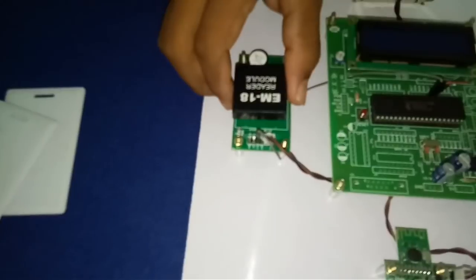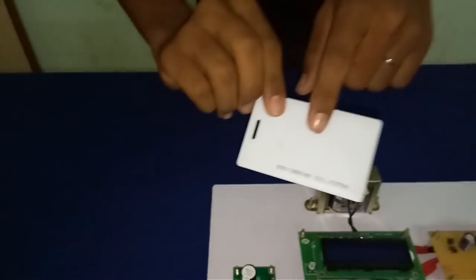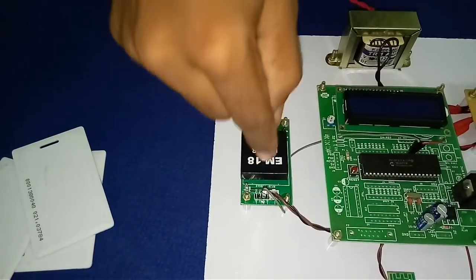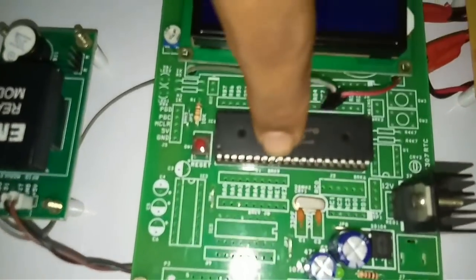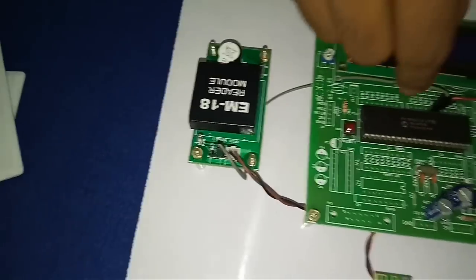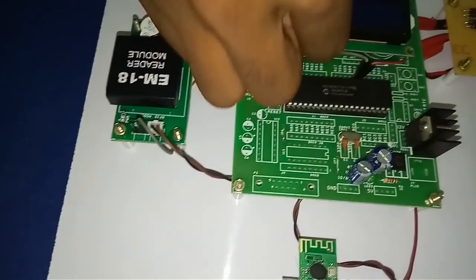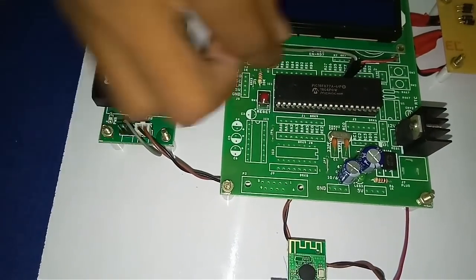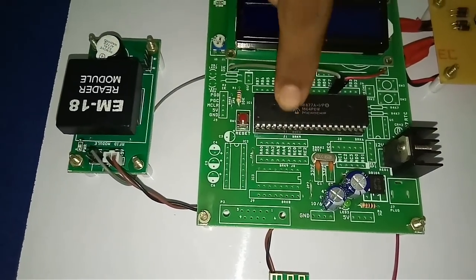Now we are coming to the reader and tag. This RFID reader receives the signal from this RFID tag. This RFID tag gives some specific code to this RFID reader. Then the specific code will be transmitted to the microcontroller. This microcontroller checks for the given condition. This specific code will be sent to the microcontroller through this grey colored wire. This grey colored wire is connected to the 26th pin of the microchip.